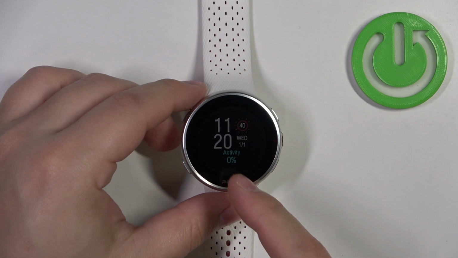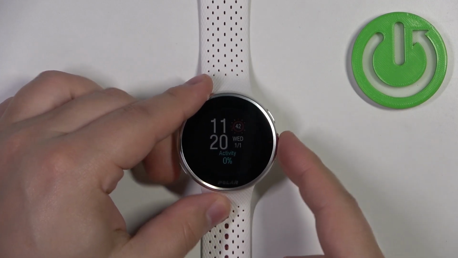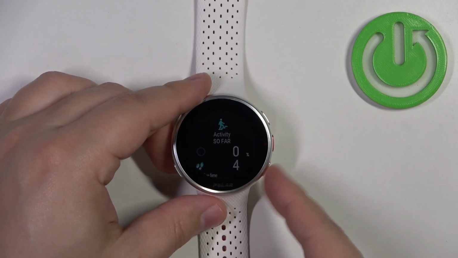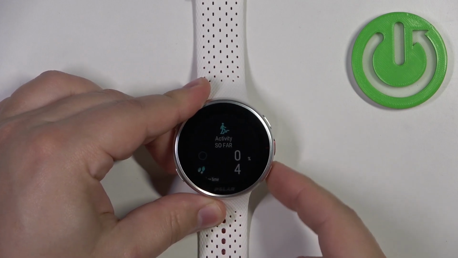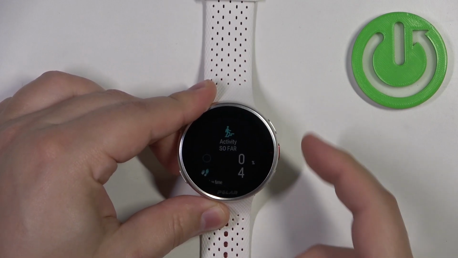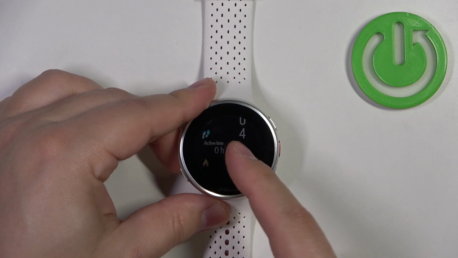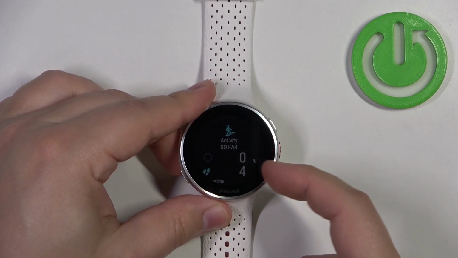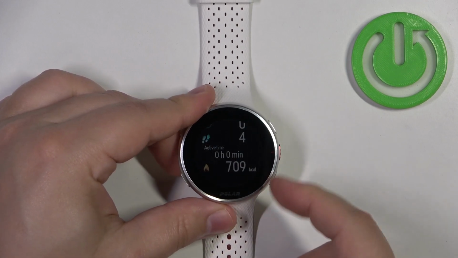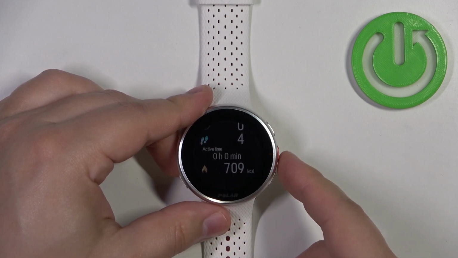But once you find the activity widget, press the middle button to open the stats, and here we have it. We have the activity statistics here. As you can see, we have the amounts of steps right here, the percentage of today's goal, and also the amounts of burned calories.